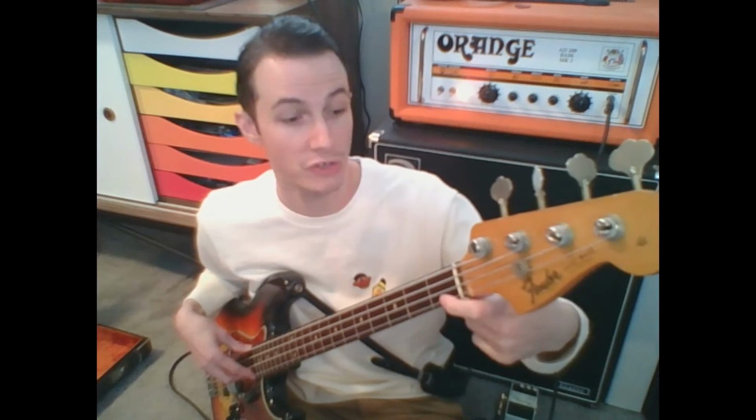So it can go from G to the first fret would be G sharp to A to A sharp to B, and so on, going right on up the keyboard. Or in this case, going up the fretboard, since we don't have keys, we have frets.